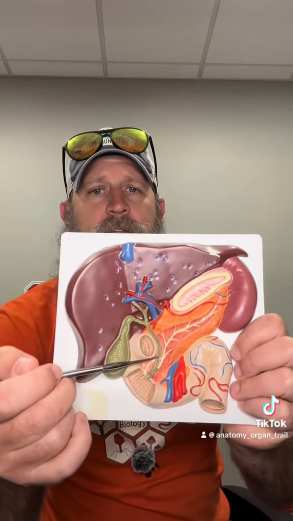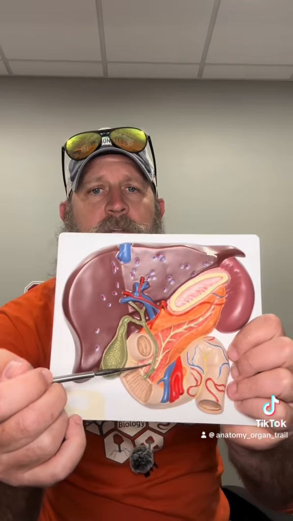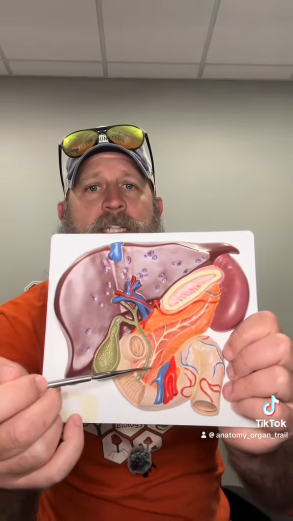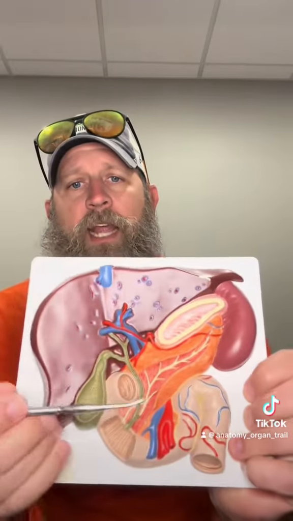The common bile duct is going to drain down to here. Now, we have a duct here that's going to drain the pancreas, and that's going to be known as the duct of Wirsung, or the pancreatic duct. Those two things are going to merge. They're going to come together like this, right? And they are going to form what's called the hepatopancreatic duct.